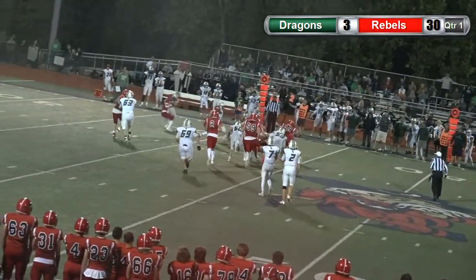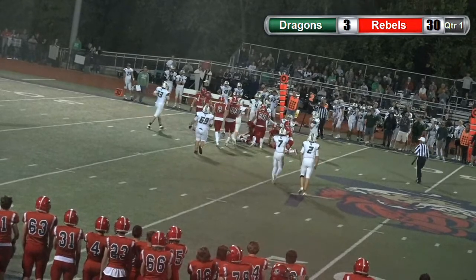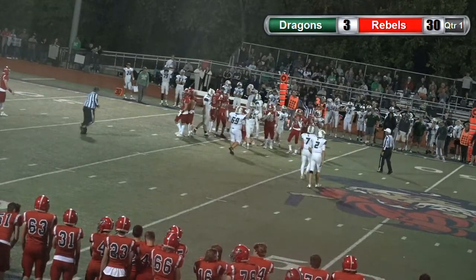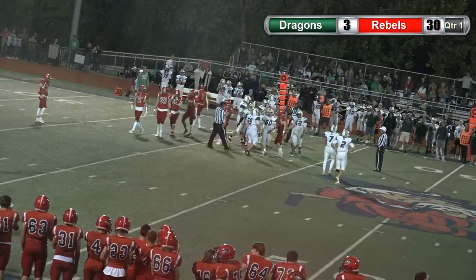Ooh, there, Farlow and Butcher ran into each other. Really threw off the timing of that play.